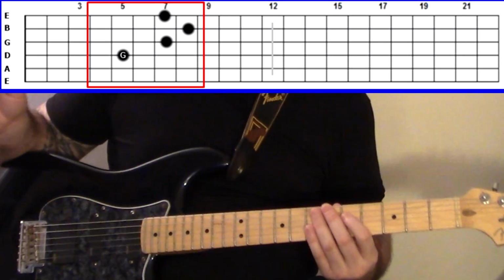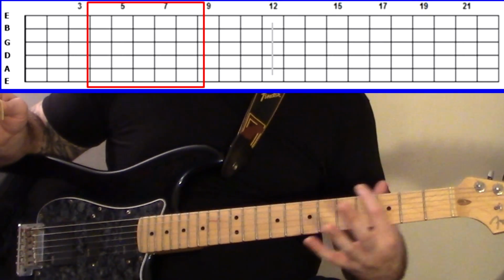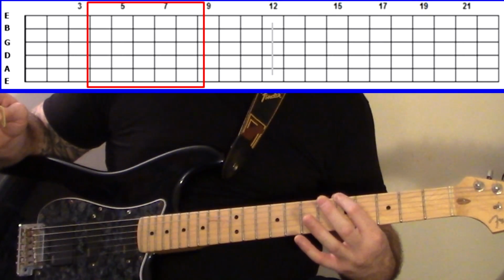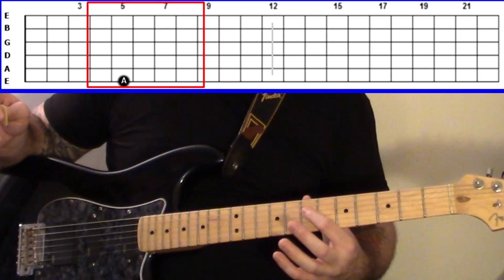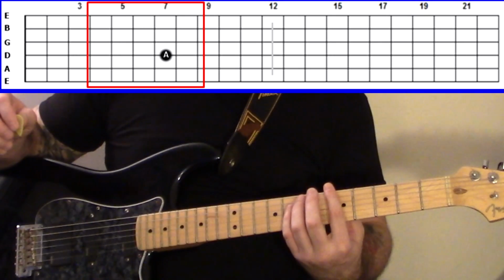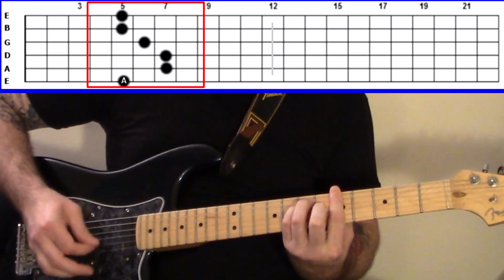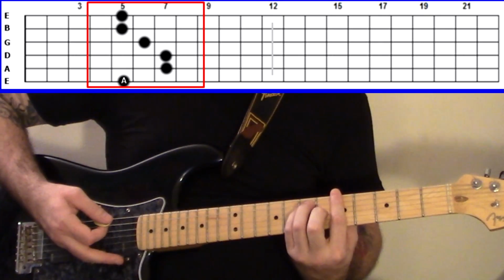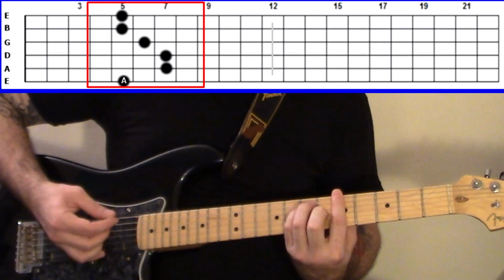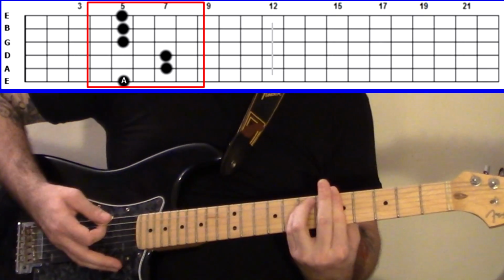All right, and then the 6th chord would be the A, so it's A minor. So I have an A here on the 5th fret of the low E string. I also have an A here on the 7th fret of the D string. So if I wanted to play an A major chord, it would look like this. But I have to take that 3rd and lower it by 1/2 step to make it a minor. So there's my A minor chord.